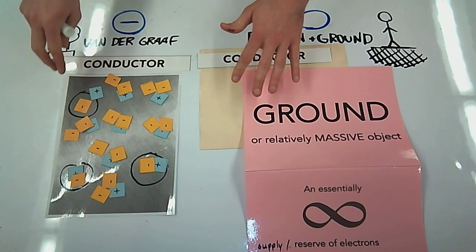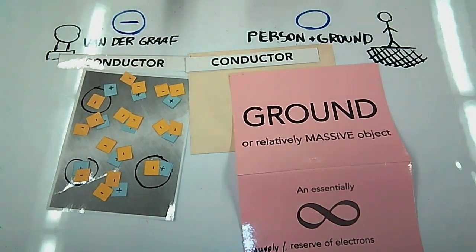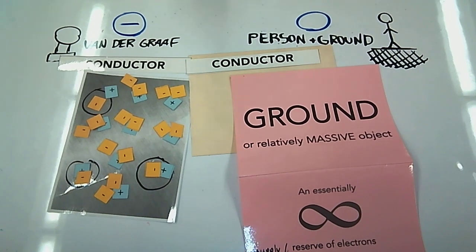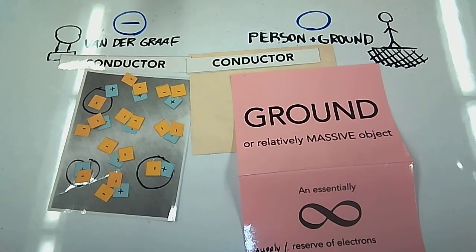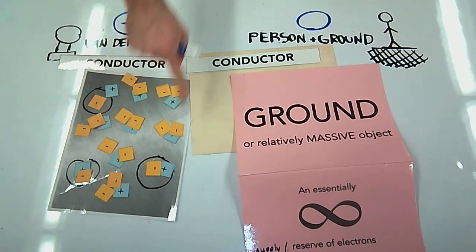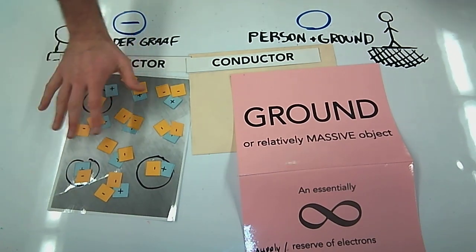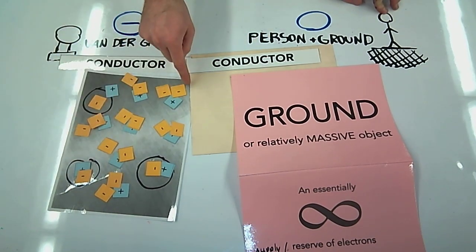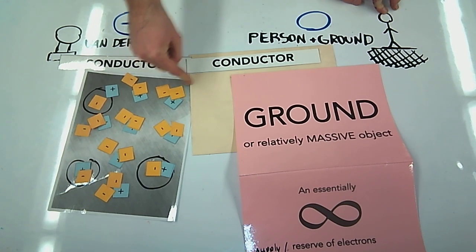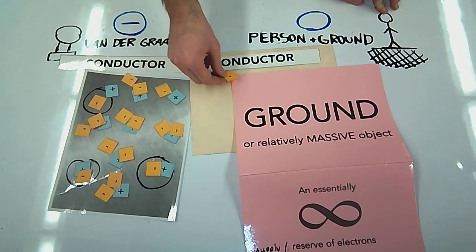So the person is going to touch our Van de Graaff generator, and we want to ask our question, which way do electrons want to move? All these extra electrons on my Van de Graaff generator are repelled from one another. They want to get away from each other, and all of a sudden, they have a road to actually get away from each other. So they're going to jump over to the person.